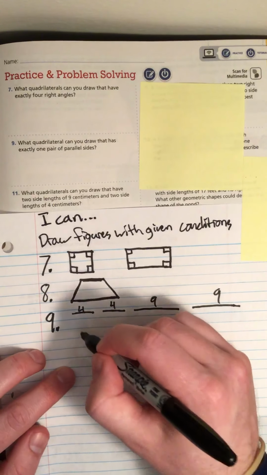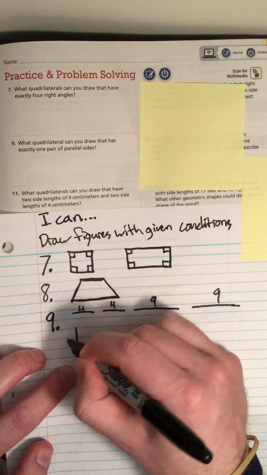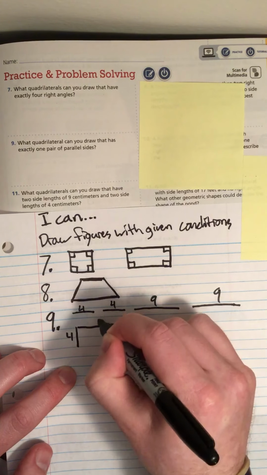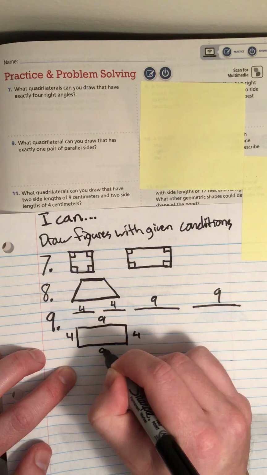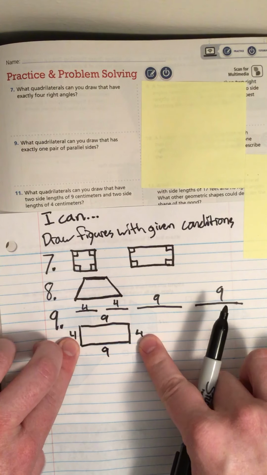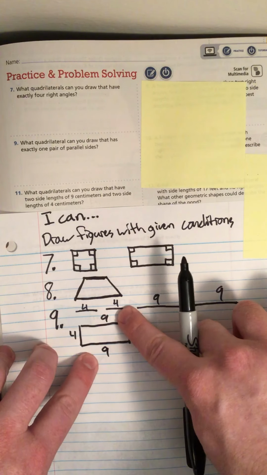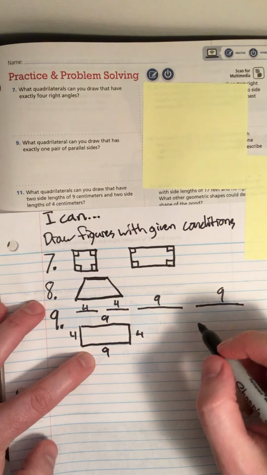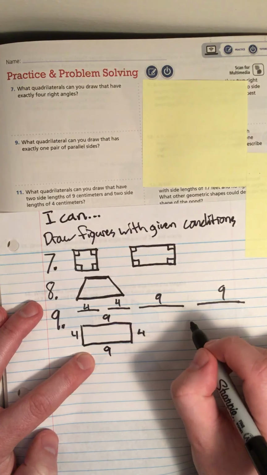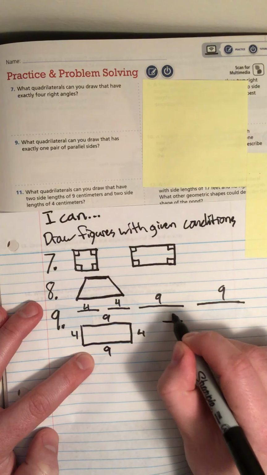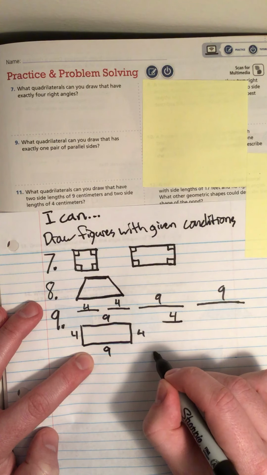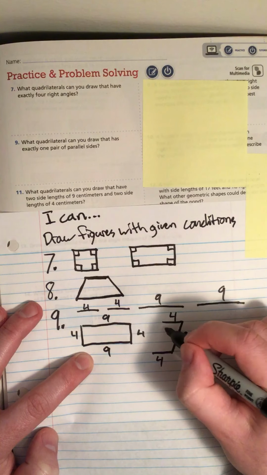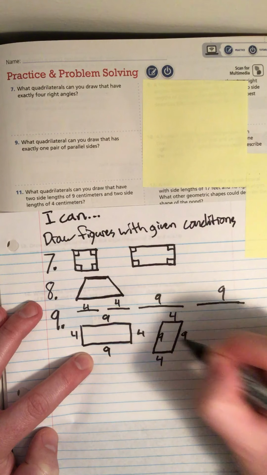Well, the first one that comes to mind is a rectangle. So you'll see here I have 2 sides that are 4 centimeters and 2 sides that are 9. Okay? Another one I could think of would be a rhombus. So let's say the top right here is 4, and the bottom down here is 4, and then they could connect with sides that are 9 centimeters long.